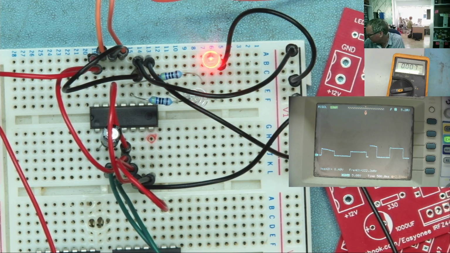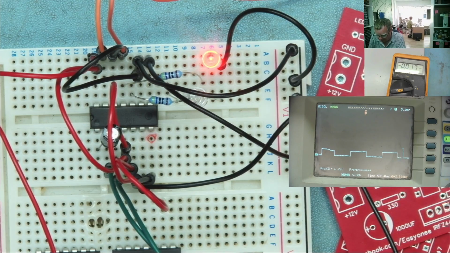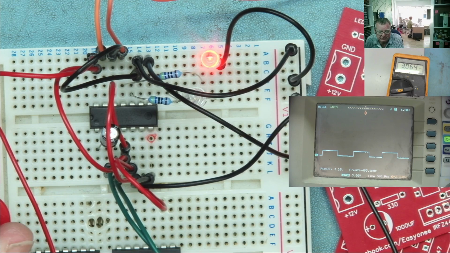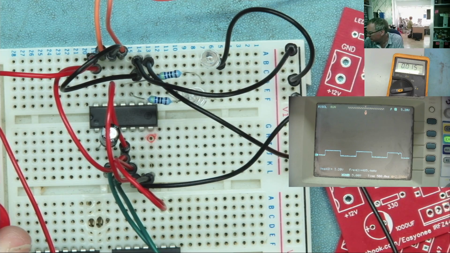I'll just try and set it, get my multimeter on, you'll see what we have. So supply voltage is now 3.06. We can see it's still oscillating on the scope. The LED is still on, so let's switch it off now, and we'll power it up at this voltage.